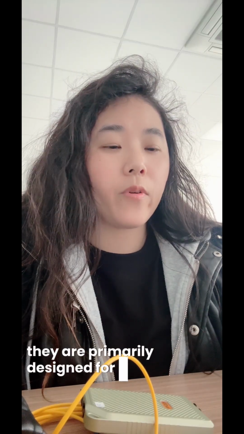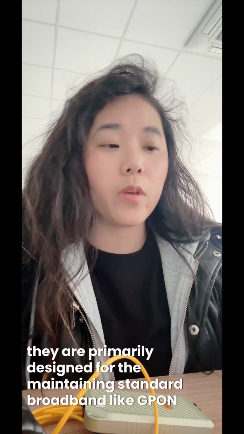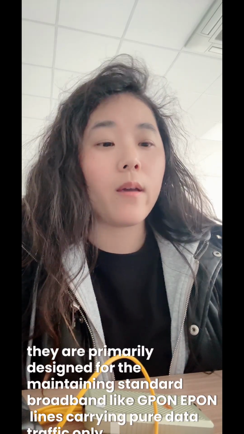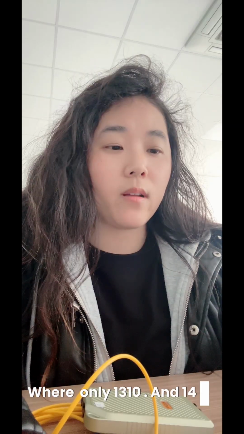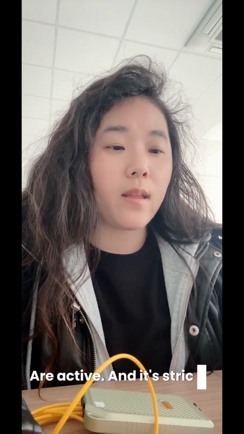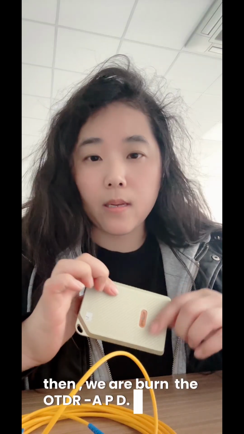they are primarily designed for maintaining standard broadband like GPON and EPON lines, carrying pure data traffic only, where only 1310 and 1490 are present, and no 1550 CATV. Because if there is 1550, then we would burn the OTDR APD.